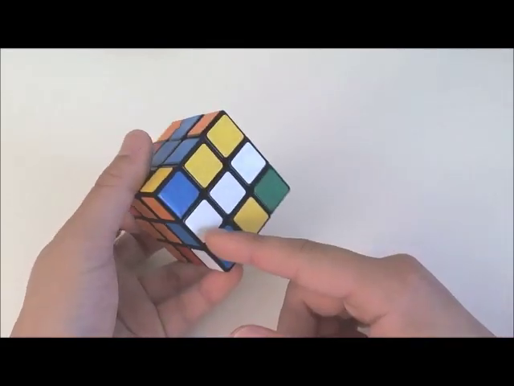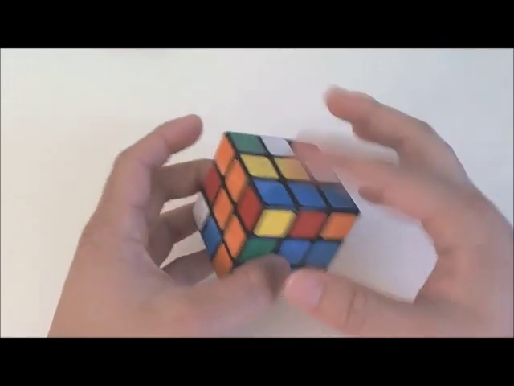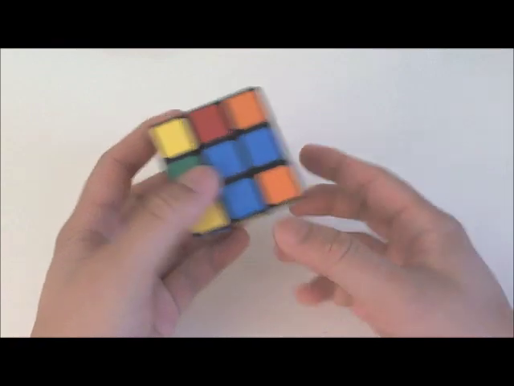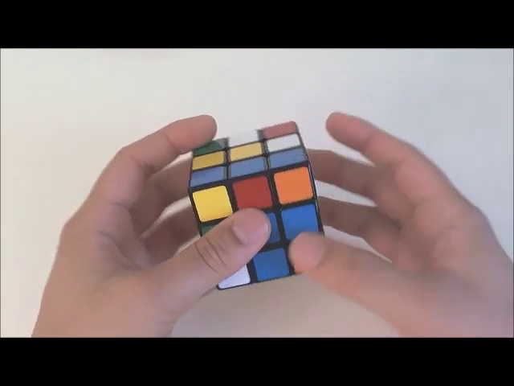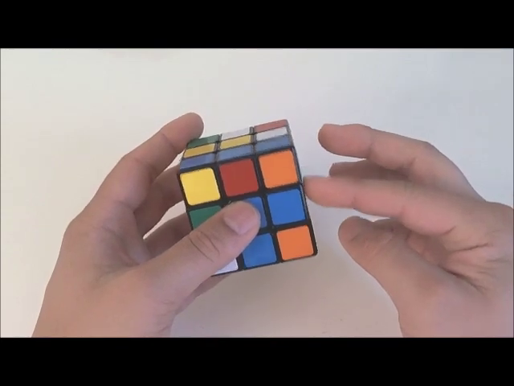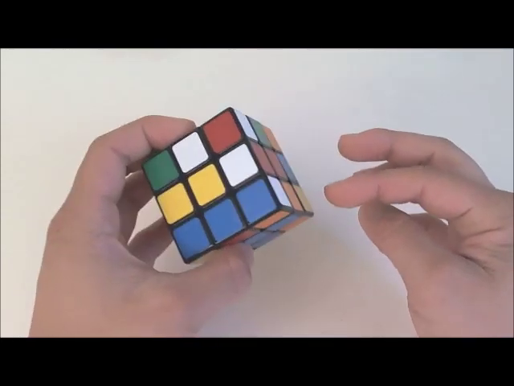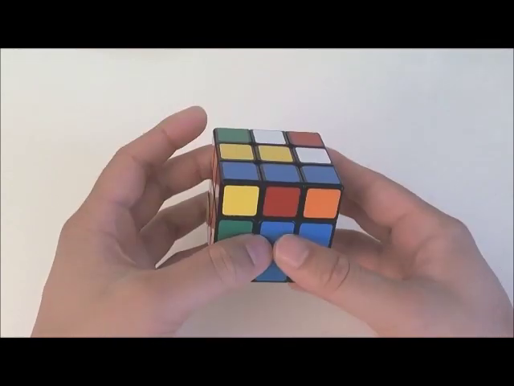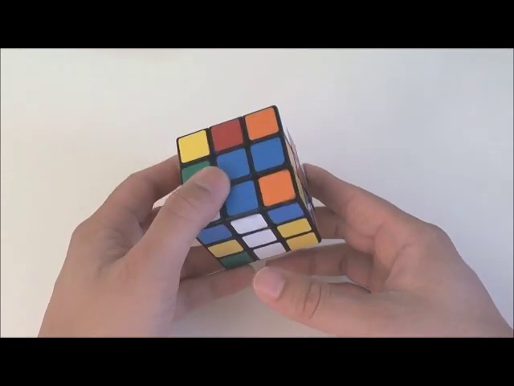Obviously, this one's even better because I can see the entire U-face and the entire belt over here, and I don't really have to track my pieces. And I see this pair right here. This is probably not the best thing to do, but it's very visible, and I can really see what's going on here. So just try to maximize your visibility when you adjust your EO line.